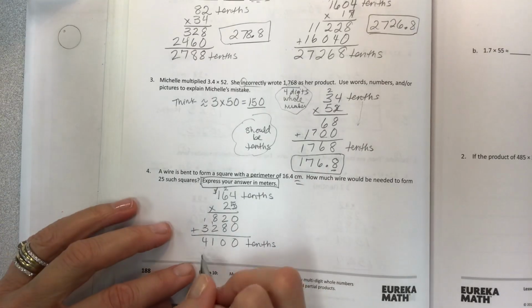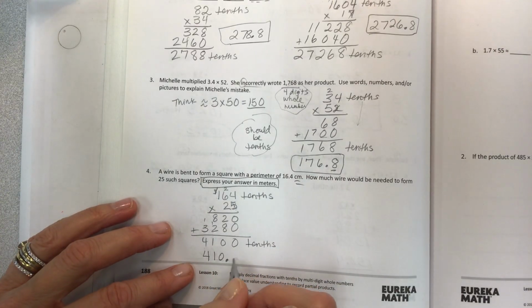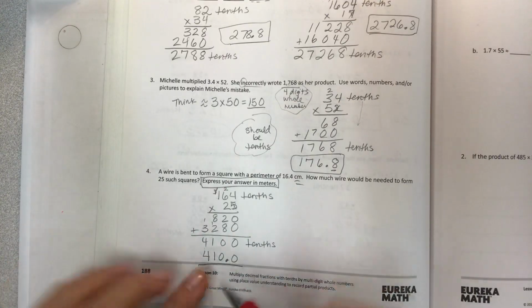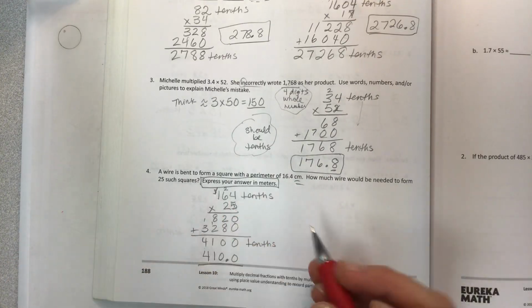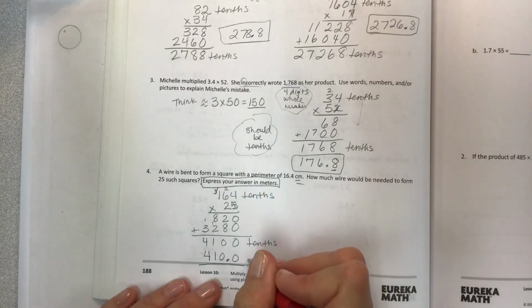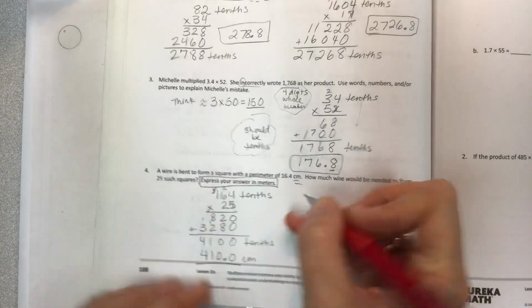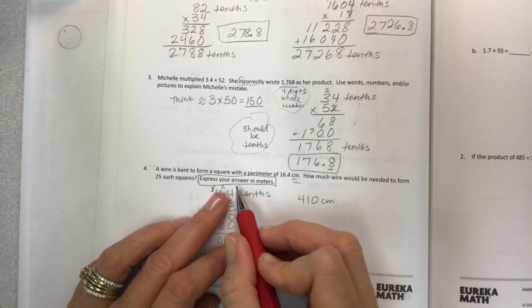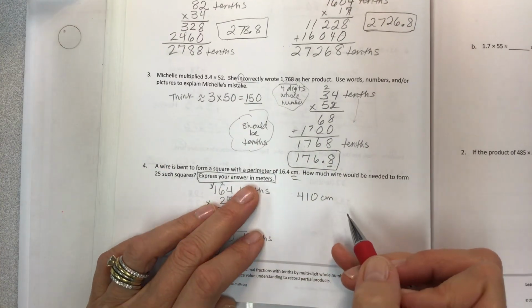So what actually is that? Well, in standard form, it's 410, like that. But what do I do with this? This is all the wire in centimeters. So I need to take my 410 centimeters, and I need to show it in meters.